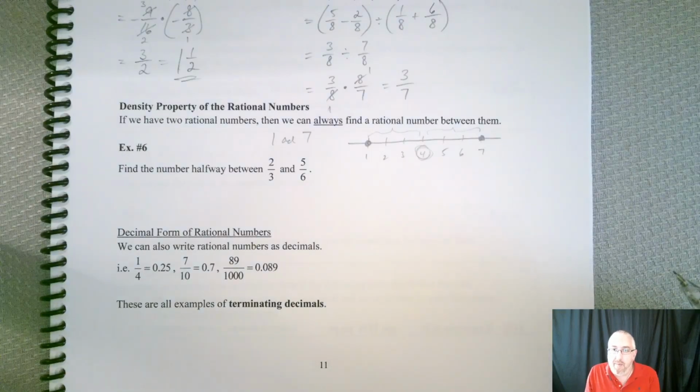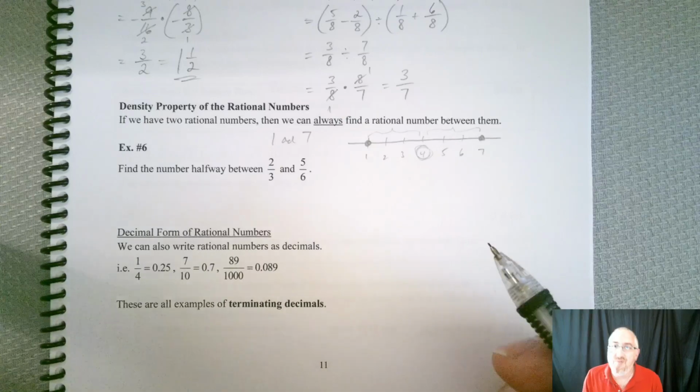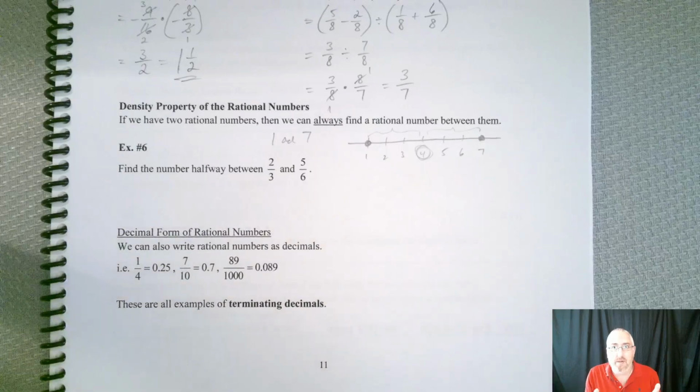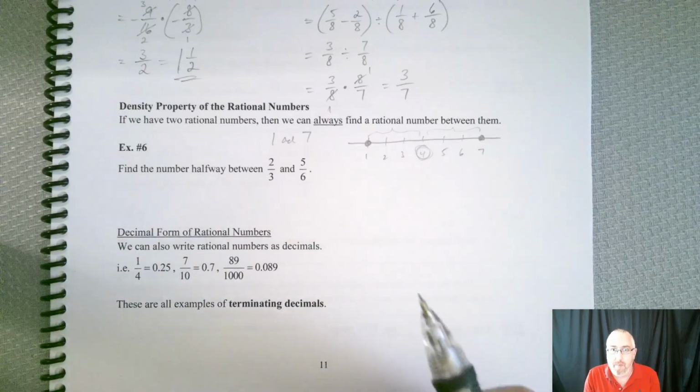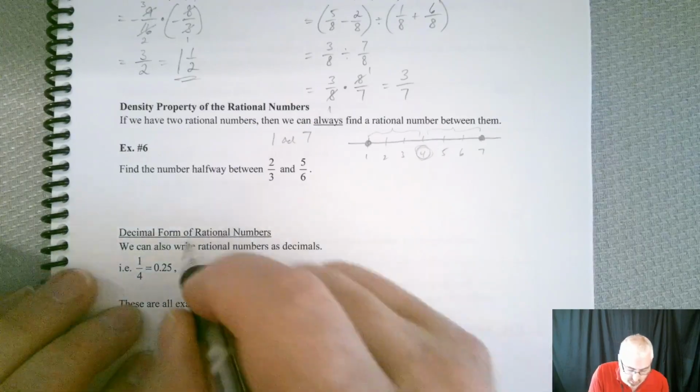But now, how do we get 4 mathematically from 1 and 7? So how could we manipulate 1 and 7 to get 4? Halfway between 1 and 7. Well, the trick for this is going to be to add first. If we add 1 and 7 first, we get 8. But half of 8 is 4. So that's the two steps that we're going to have to follow. We need to add first, and then we can divide it by 2. So that's what we're going to want to do with 2/3 and 5/6. So let's do it in 2 steps.